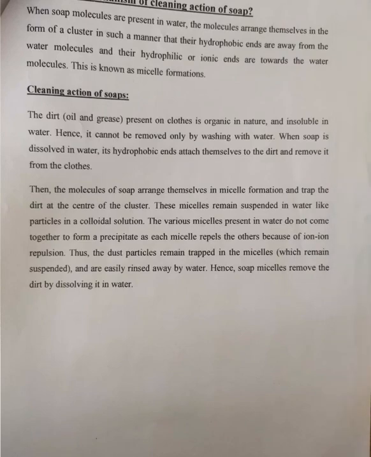What is the mechanism of cleaning action of soaps? When soap molecules are present in water, the molecules arrange themselves in the form of a cluster in such a manner that their hydrophobic ends are away from the water molecules and their hydrophilic or ionic ends are towards the water molecules. This is known as micelle formation.